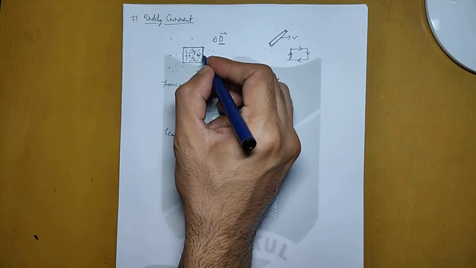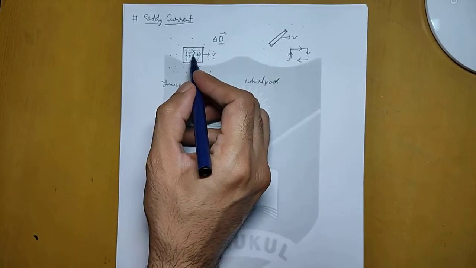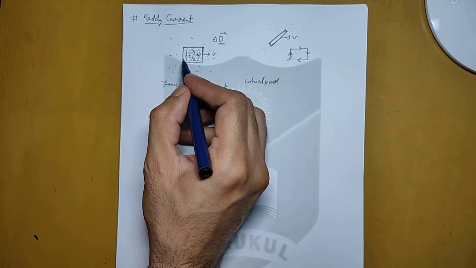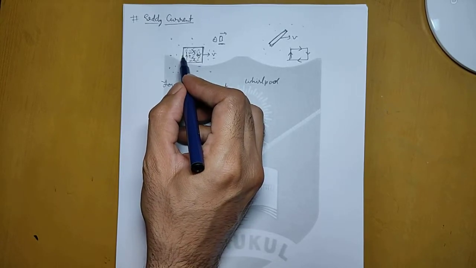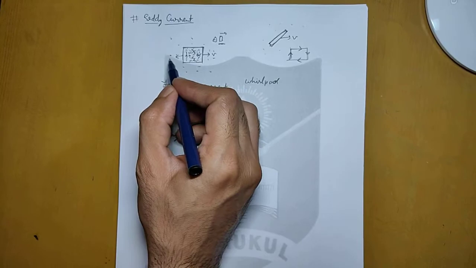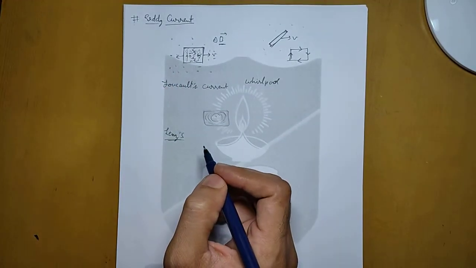Or if this metal piece is moved in this direction, then the current will be produced in such a way that the magnetic field produced by this current will try to move the metal piece in the opposite direction, as given by Lenz's law.